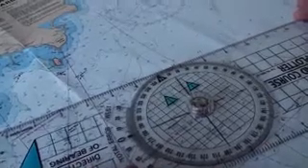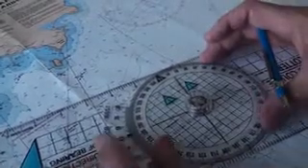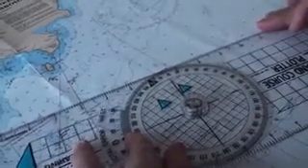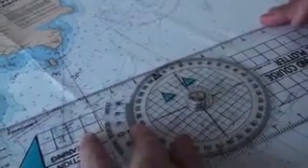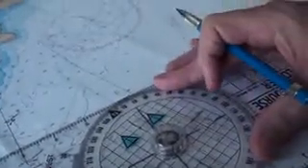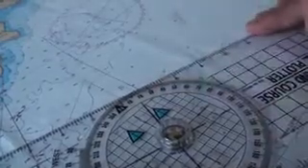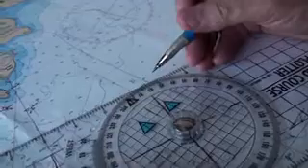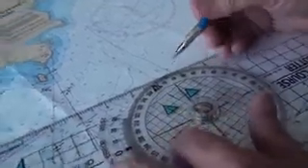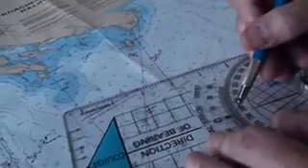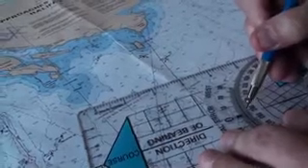I can see here that I've got one on the end, so I'm going to just slide that back a little bit. See how I've got this one lined up with the meridian of longitude, and I'm just adjusting it until I get it right on the line, so I can see that I've got that, and I can read my course. I look at the direction of the arrow. In this case it's 288 or 287.5. I'll round it off to 288.